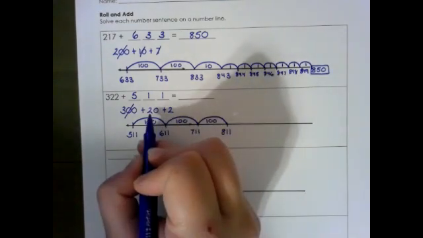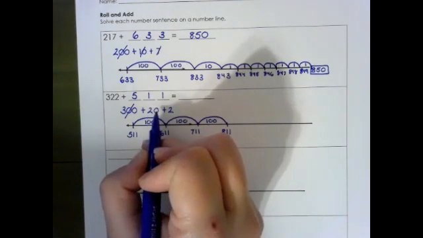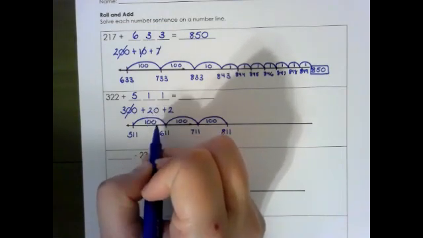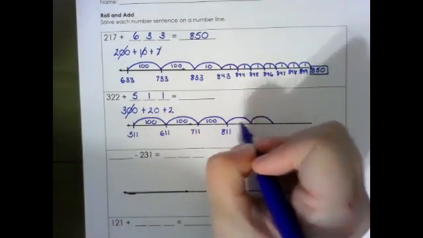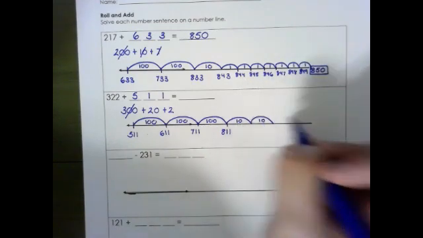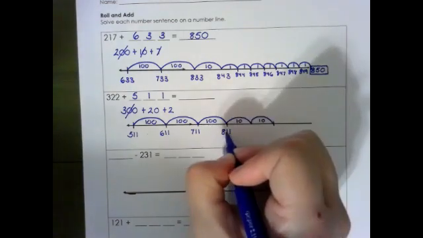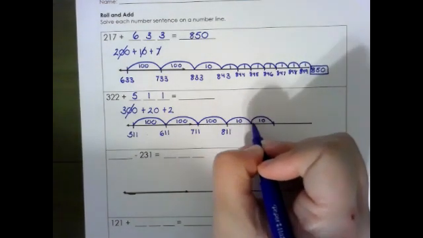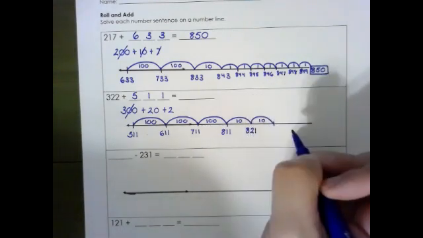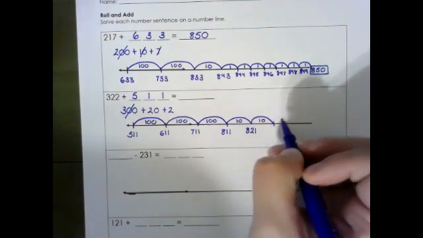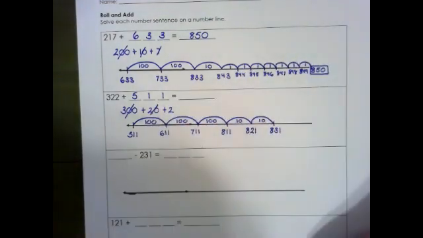Now, let's count our 10 jumps. We need to jump 20 tens. That is 2 jumps of 10 because we can count 10, 20. Let's see where we land. 811, 1 more 10, 821. Great job. 1 more 10, 831. We've jumped our tens.